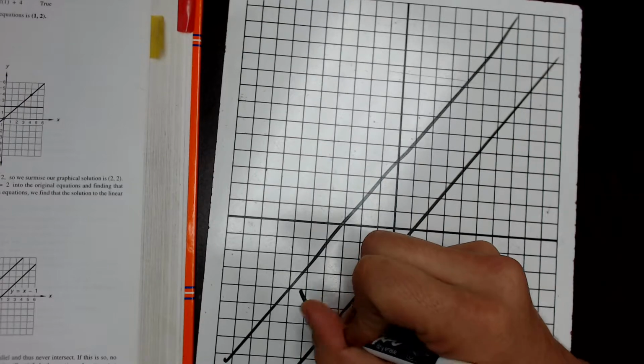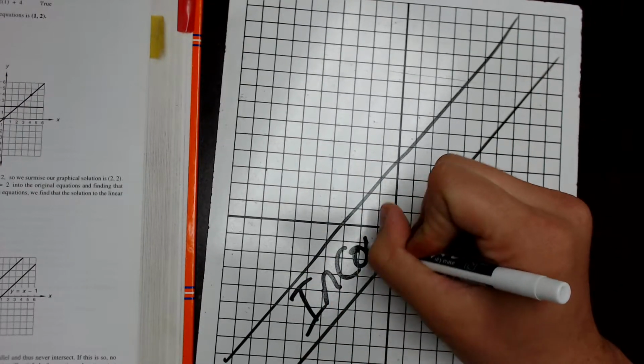Now, if the lines are parallel, they're never going to intersect ever, right? So, is there any solution to that equation? The answer is no. Luckily, we don't have to graph our equations to find out whether or not they are inconsistent. So these are inconsistent lines, meaning that they don't touch. So this is inconsistent.